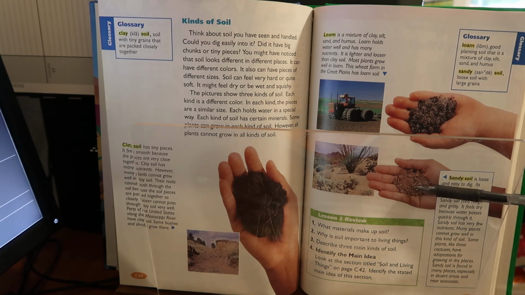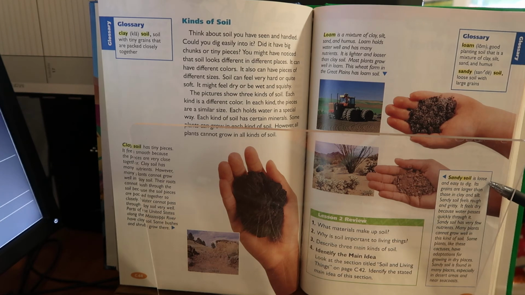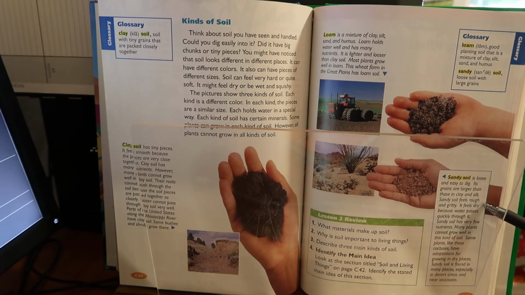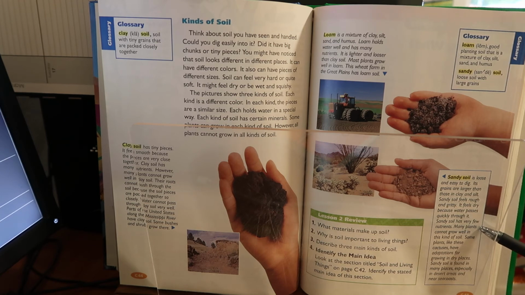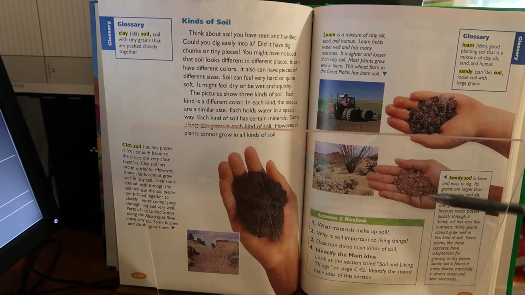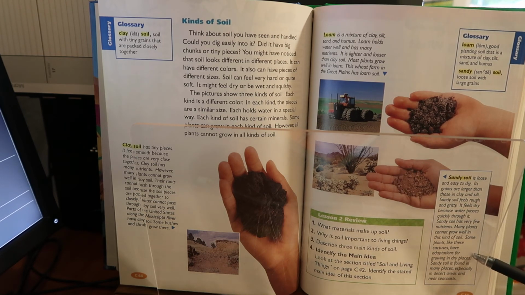And then here is sandy soil. Sandy soil is loose and easy to dig. Its grains are larger than those in clay and silt. Sandy soil feels rough and gritty. It feels dry because water passes quickly through it. Sandy soil has very few nutrients. Many plants cannot grow well in this kind of soil. Some plants, like these cactuses, have adaptations for growing in dry places. Sandy soil is found in many places, especially in desert areas and near seacoasts.